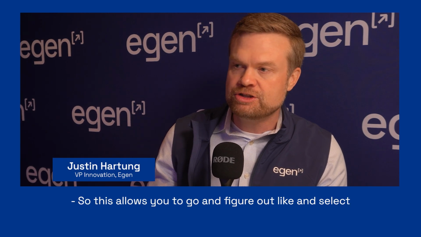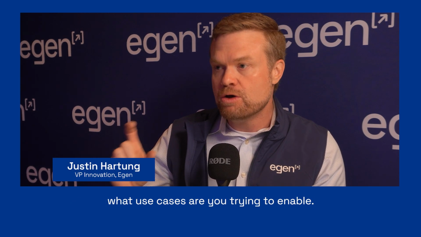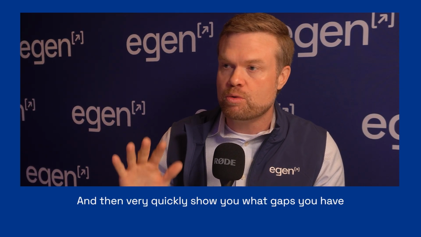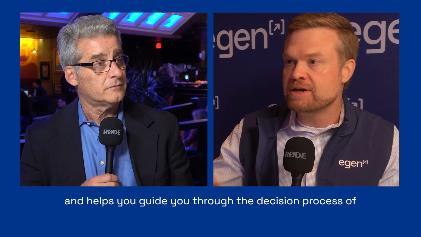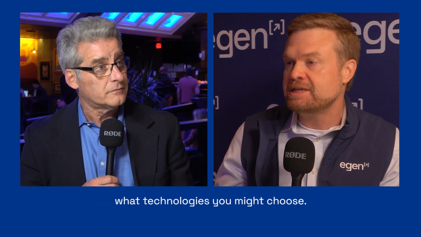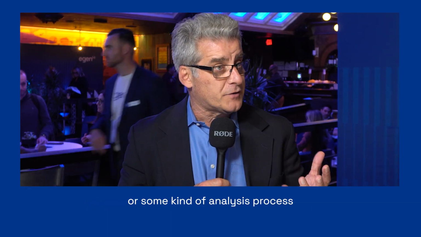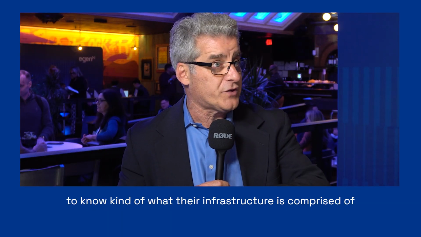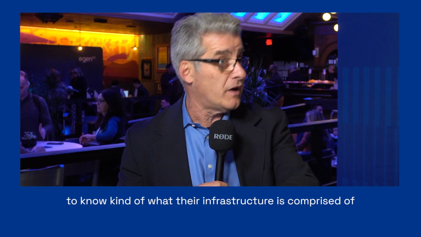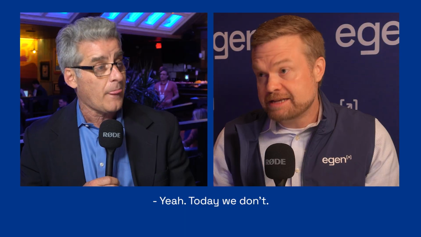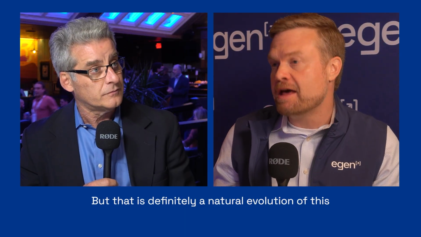Right. So this allows you to go and figure out, and select what use cases are you trying to enable, and then very quickly show you what gaps you have and helps guide you through the decision process of what technologies might you choose. So do you put some kind of a sniffer, you have some kind of analysis process to know kind of what their infrastructure is comprised of and what are all the components that you're going to potentially leverage for that solution? Yeah, today we don't, but that is definitely a natural evolution of this.